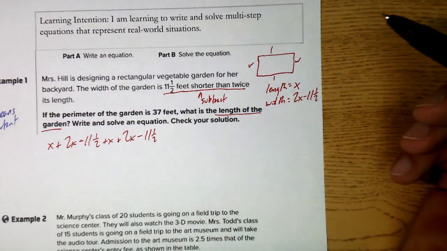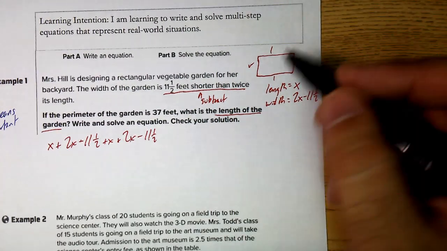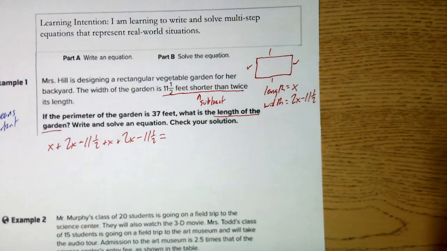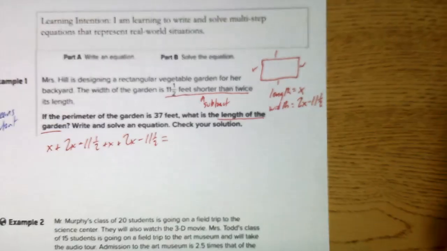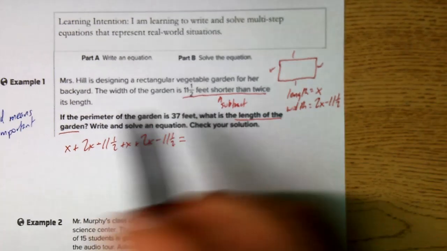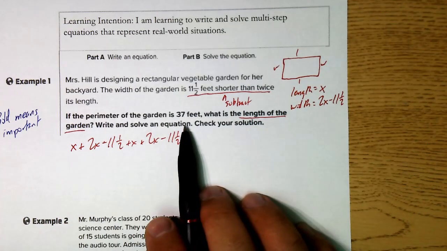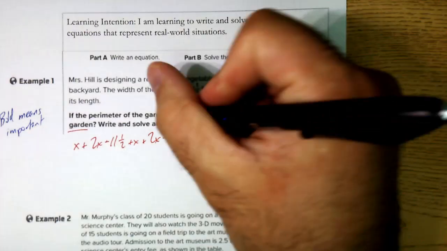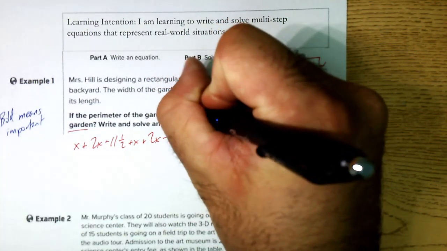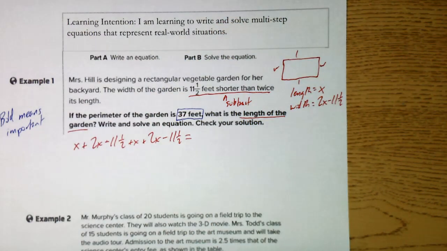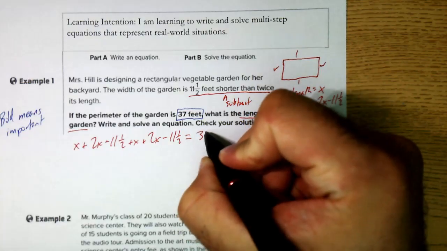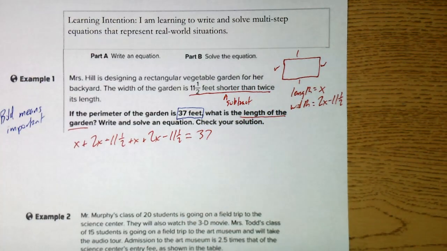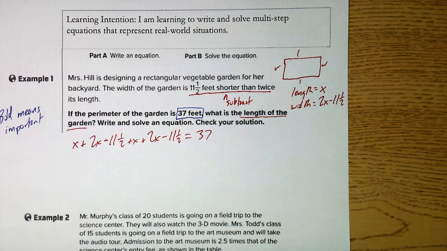We're solving an equation, so it's got to be equal to something. What's it equal to? Well, that was here in the bold. Bold means important. It's 37 feet. So it's all equal to 37. Now we have to solve.